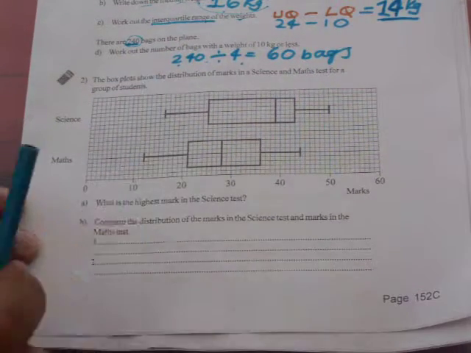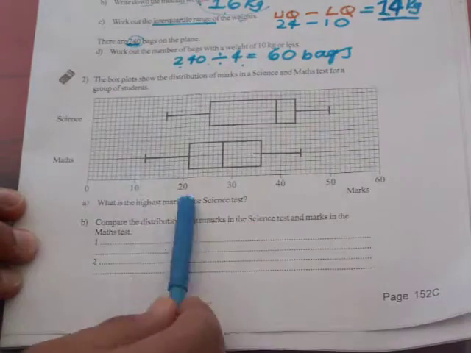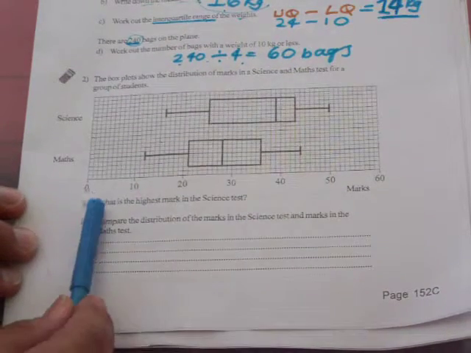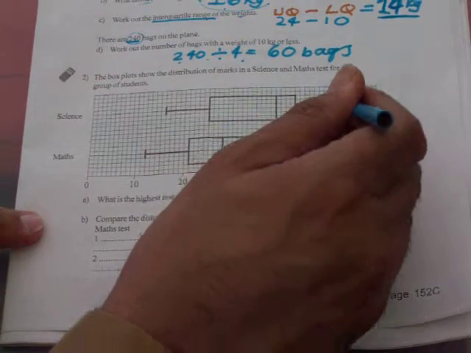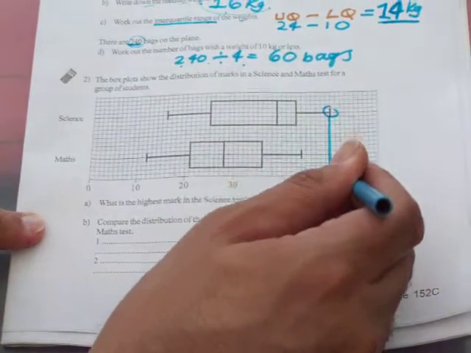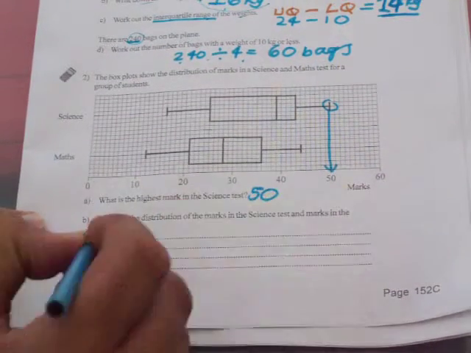Here comes question number 2. The box plot shows the distribution of marks in science and maths tests for a group of students. So here again, they've actually given you the box plots in advance. What is the highest mark in the science test? We go to the end, and we come down to the bottom. So the highest mark in the science test is 50 marks.